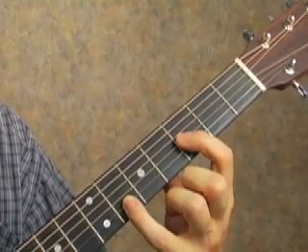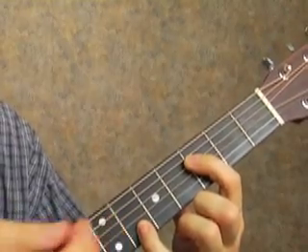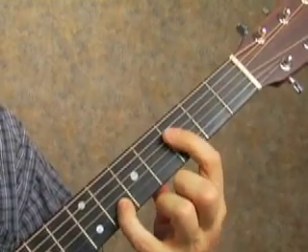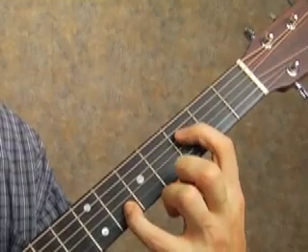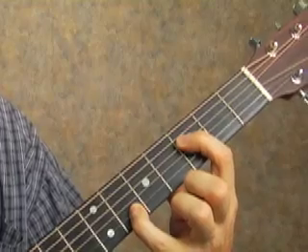And then similarly, again, I'm muting out the middle string. You've got to mute that middle string. Don't flatten your finger. Hook it. So you're muting the 5th string. I'm hitting 3 strings, but you're only hearing 2.